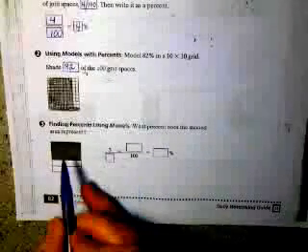Finding percents using models. What percent does the shaded area represent? Here we have 1, 2, 3 that are shaded. That's the part that is shaded, and the whole model has 1, 2, 3, 4, 5 pieces, so the whole is 5. Part over whole, 3 over 5. Now we write an equivalent fraction. 5 times 20 is 100, and 3 times 20 is 60. Once we have something over 100, that simply tells us our percent is 60%. So pretty straightforward in that aspect.